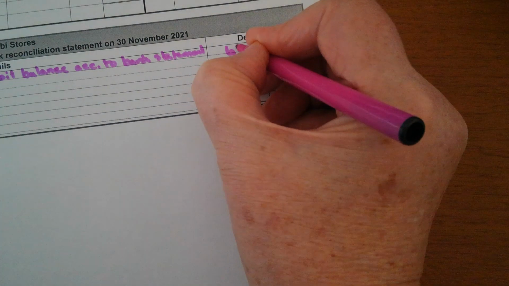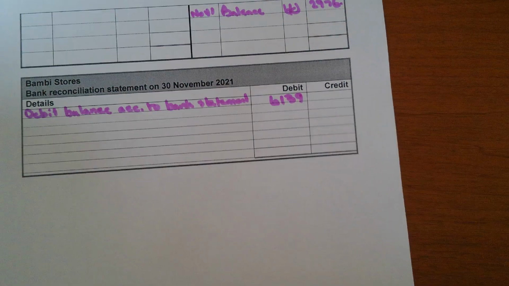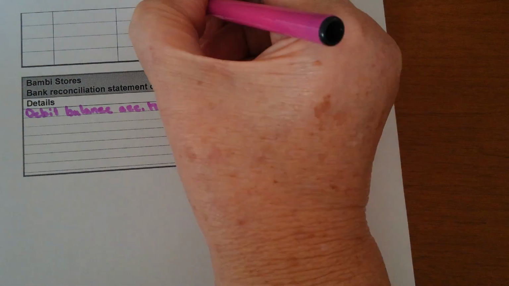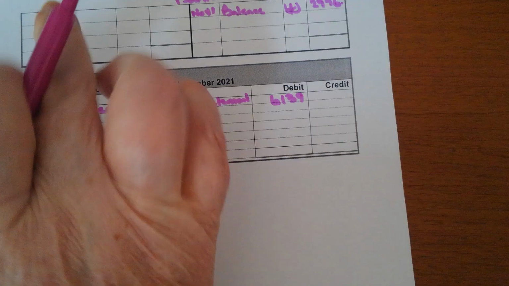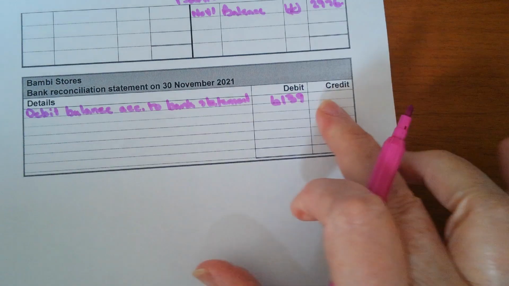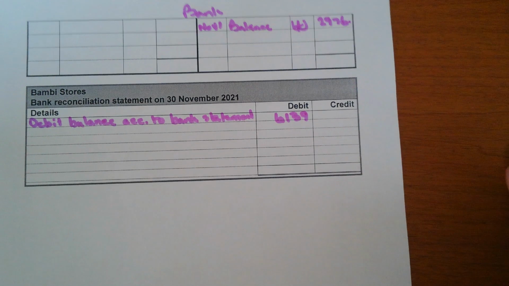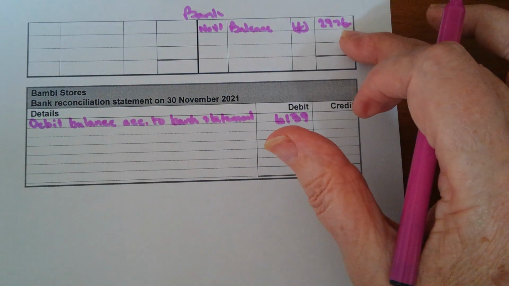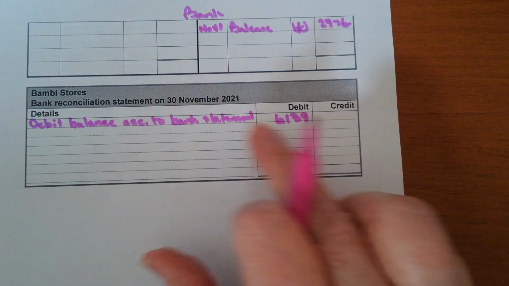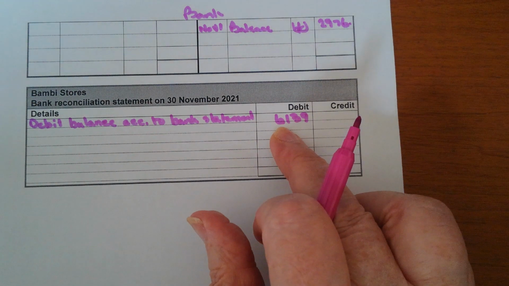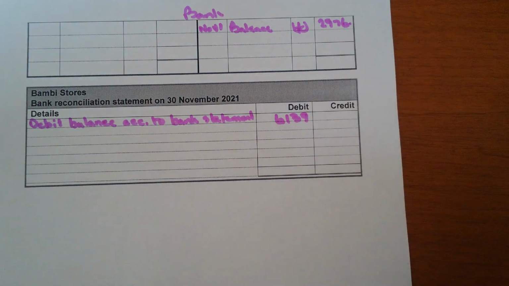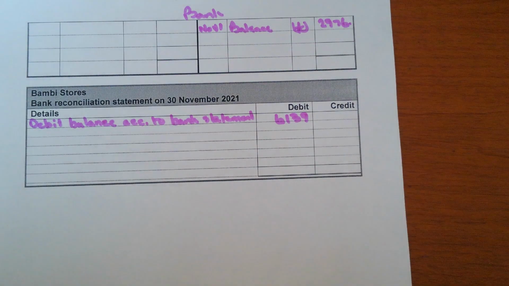That indicates immediately that we owe money to the bank, because if we've got a favorable balance in our bank account, a favorable balance will be on the debit side, and in the books of the bank it will be on the credit side. If we have an unfavorable balance in our bank, the balance will be on the credit side and their balance will be on the debit side. So now these two balances are not the same, indicating to me that I will have to do some extra entries that were not completed.